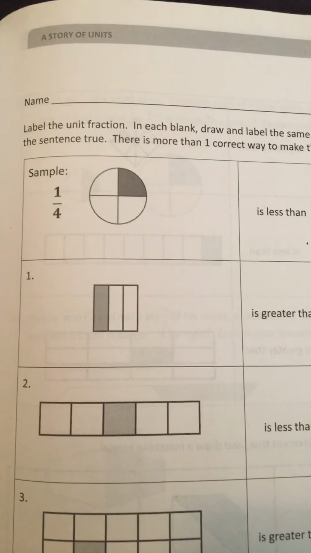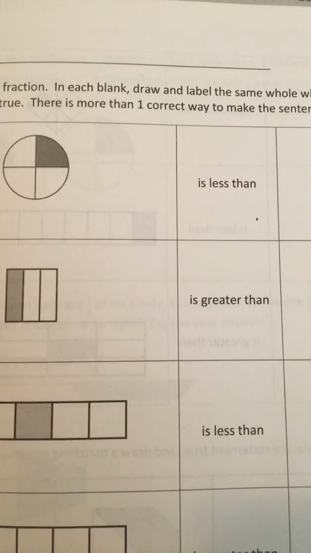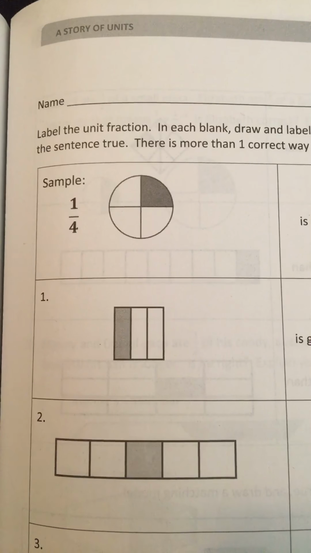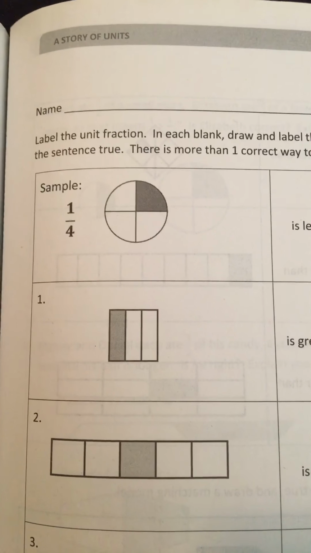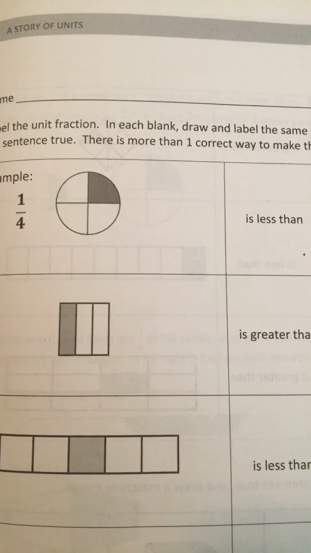Okay, so let's try page 41 in your book. The first one they did for you, so here's the sample, they have 1/4 here, like we just saw, and they said that is less than. So think, you have 1/4 of something. You took something and divided it into fourths. That's going to be smaller than what? If you wanted more than that, what would you do? Oh, you would take something and divide it only in half. Okay, so we're going to try this one right here.